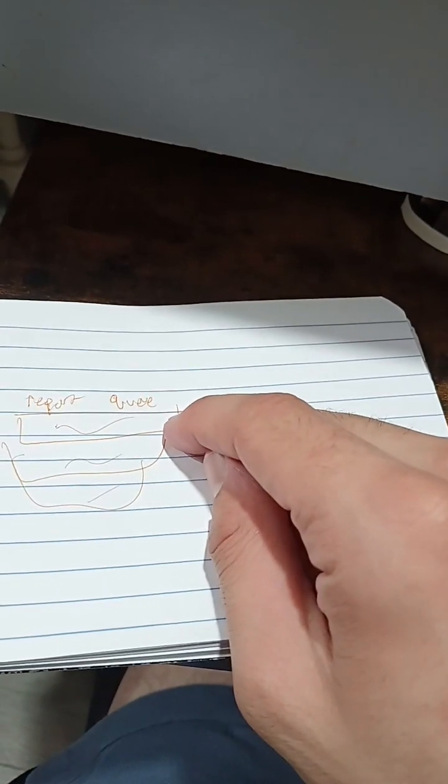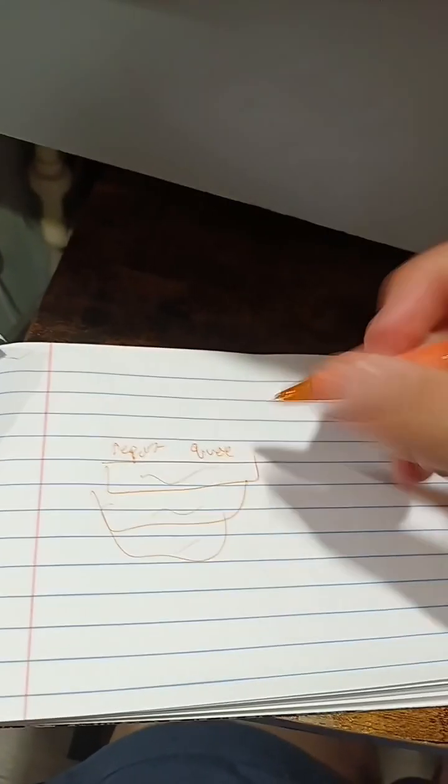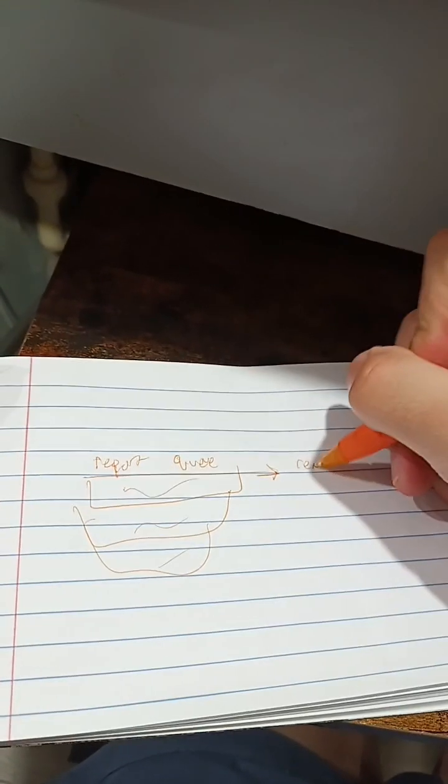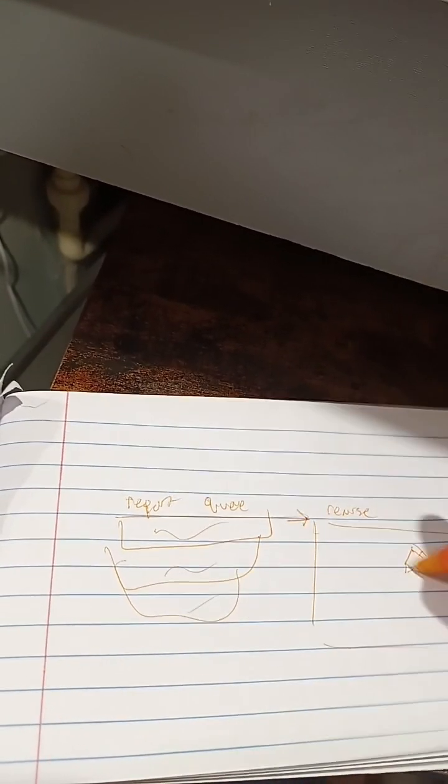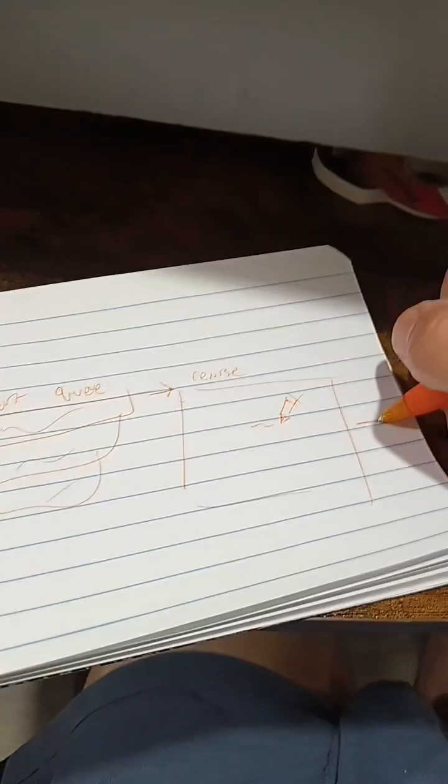Admin has a step where they can revise it, revise something. So they can revise it somehow, and then they publish it. So this is fairly straightforward.